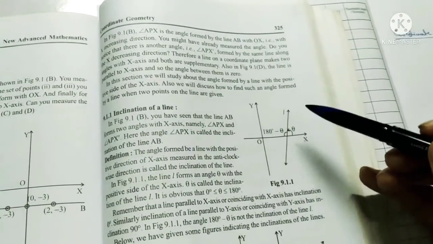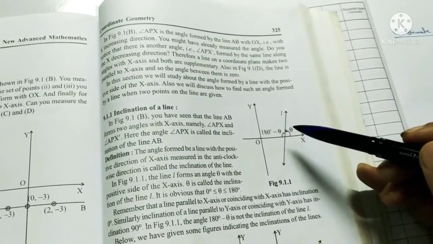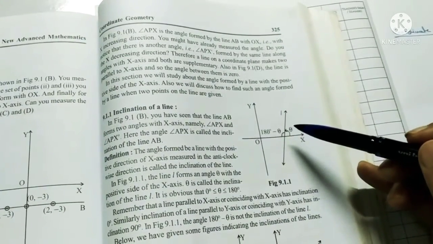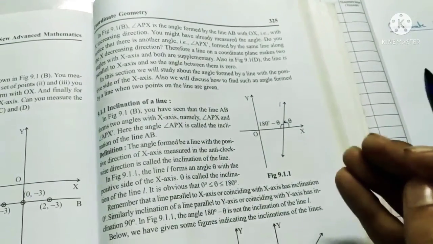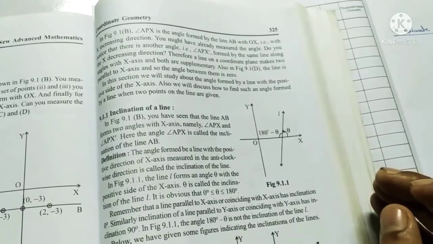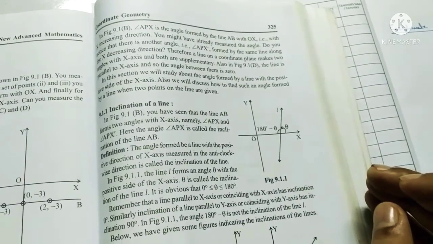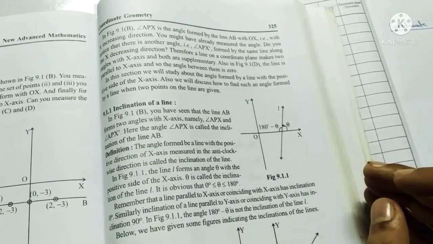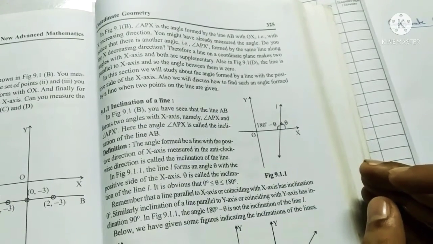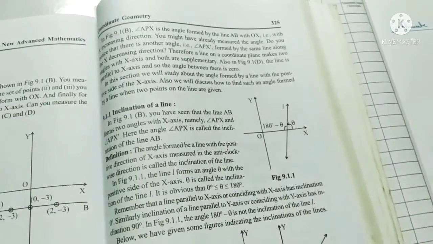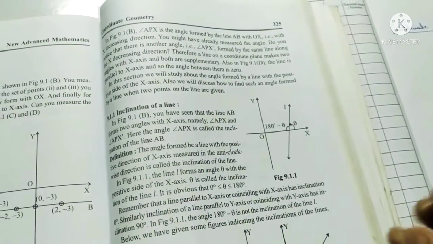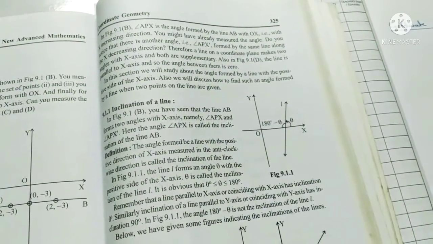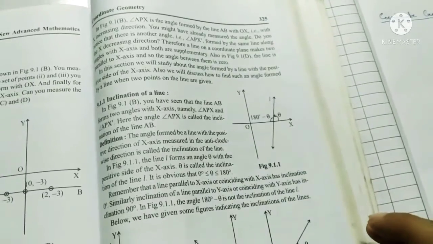Understand? And the angle that is formed is measured in the anti-clockwise direction. That angle, measured in the anti-clockwise direction, will be called the inclination of that line.